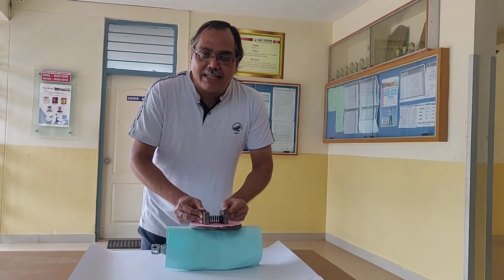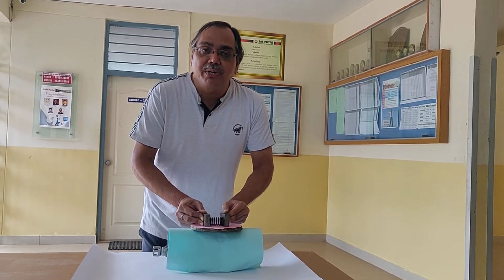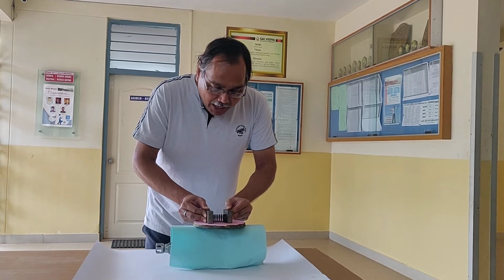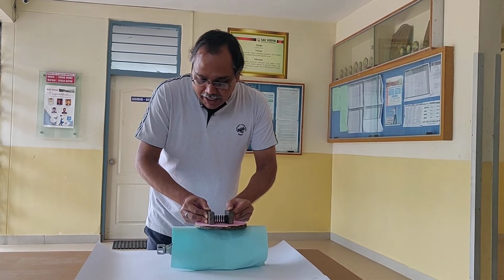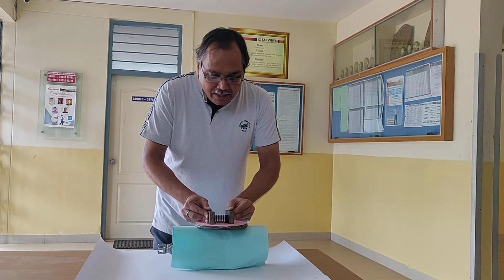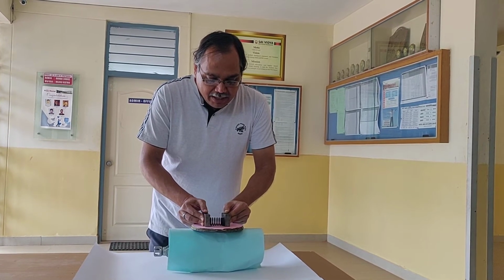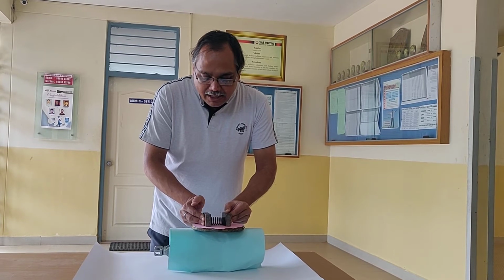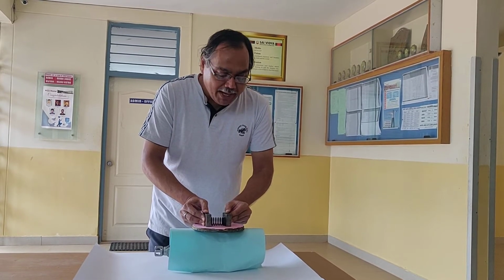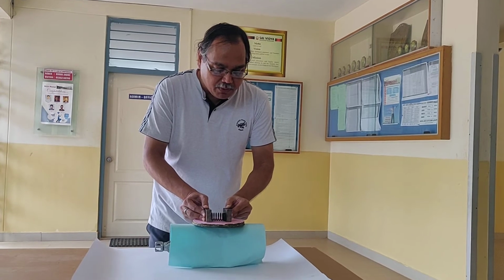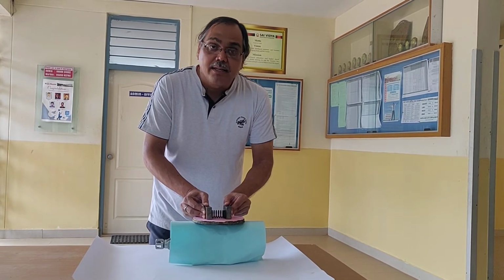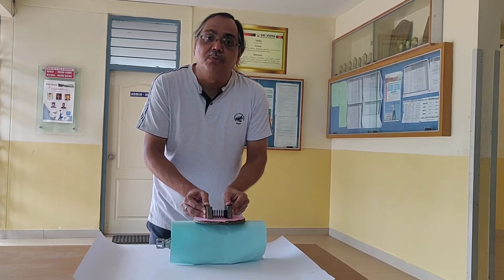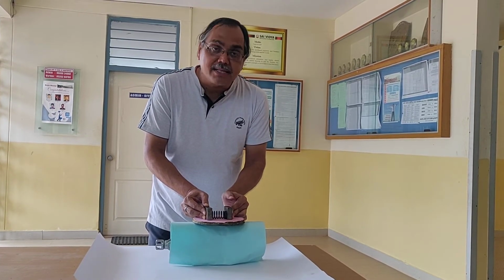The nature of action and reaction is opposite to each other, which I have already explained in the theory. If I am applying this force on the right hand side, in this direction, then the spring will try to move this block in this direction. But when I am applying the force in this direction, this portion of the spring will try to move this block in this direction.